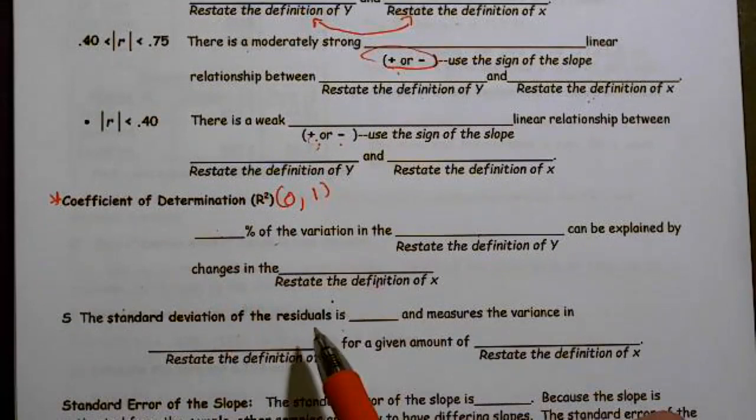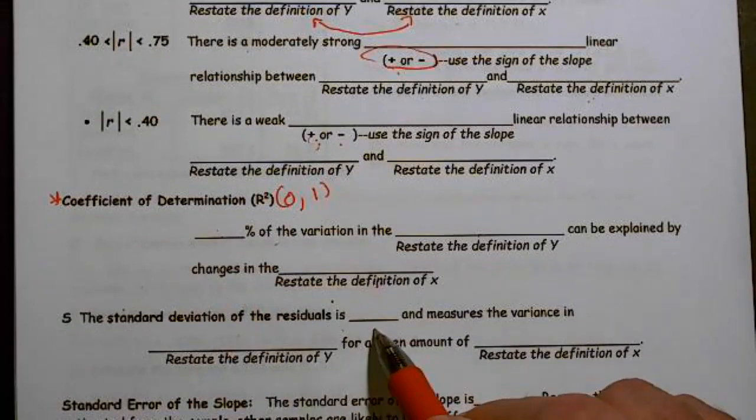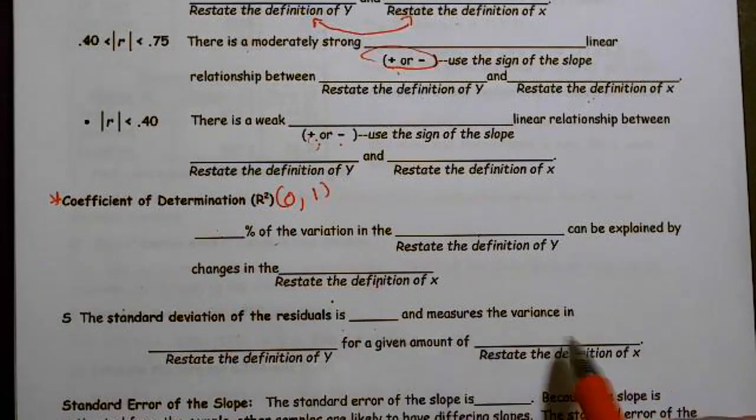s is the standard deviation of residuals, and they'll give you some value, and it measures the variance in whatever y is for a specific, or given, amount of x.